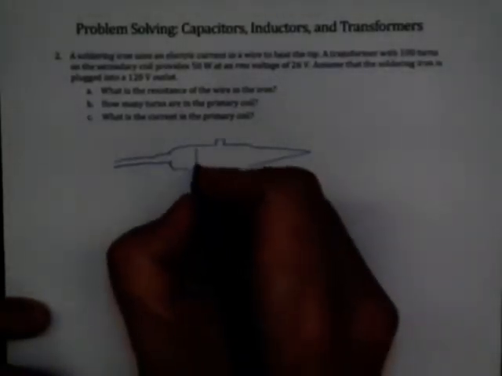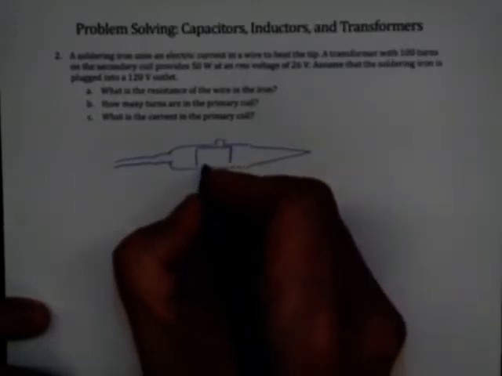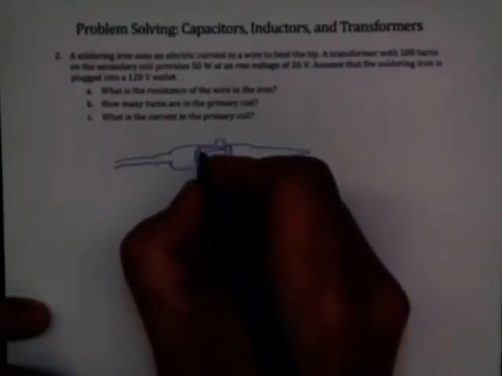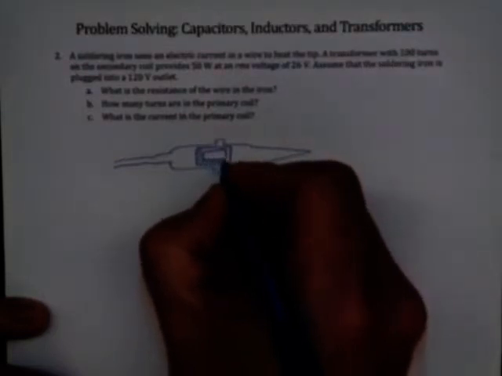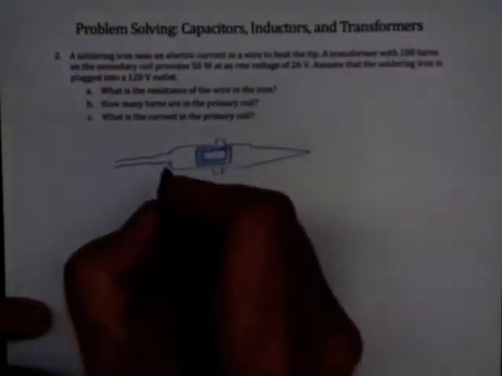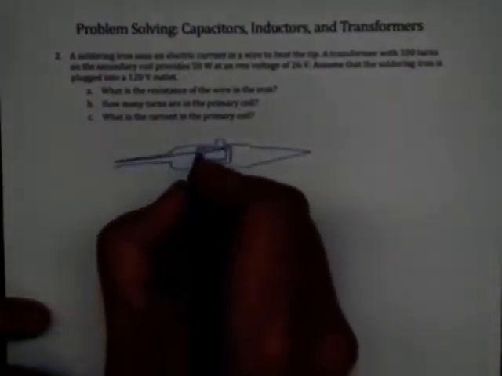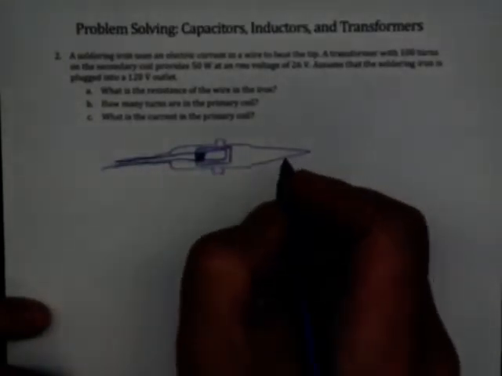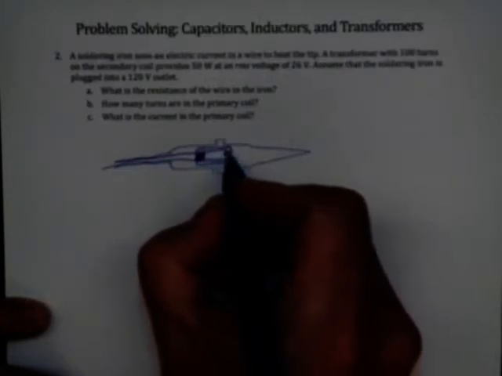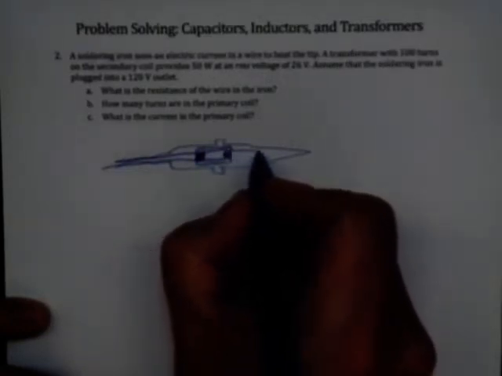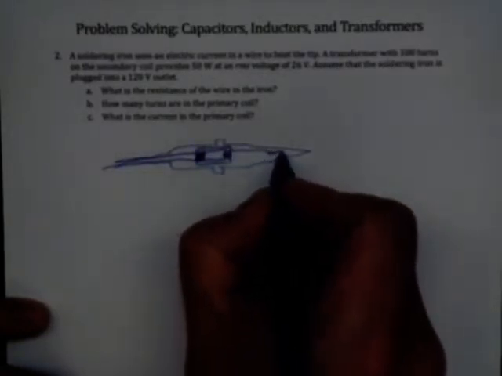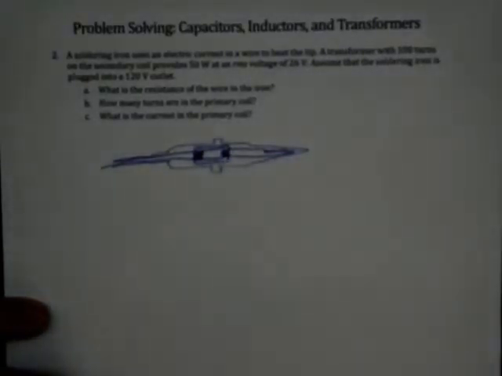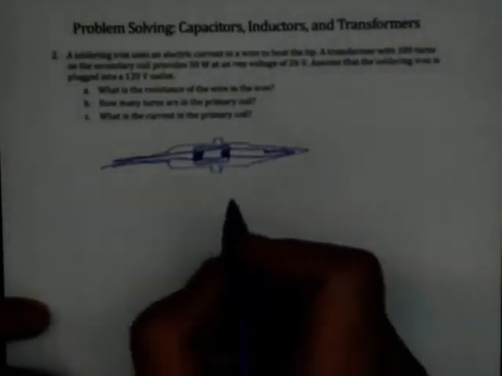So somewhere in this soldering iron is a transformer, which would have some sort of conducting core of steel or iron. And the wires from the input come and they coil around this side. That's known as the primary side. And then on the secondary side we have another coil, and that is connected somewhere in the tip to a resistor, which when it heats up is providing the heat on my soldering iron.